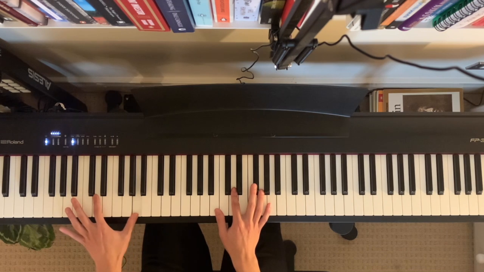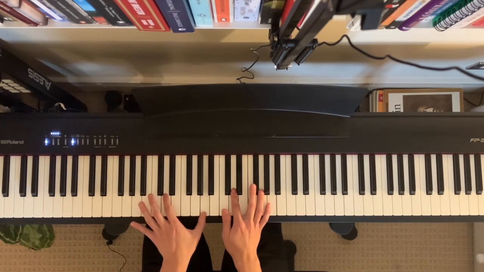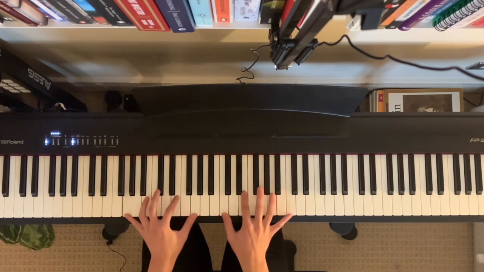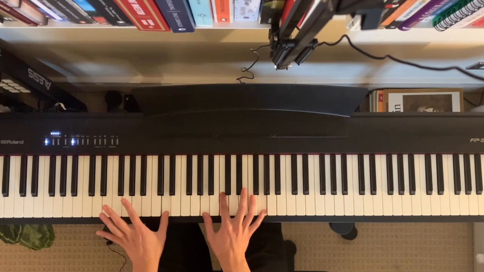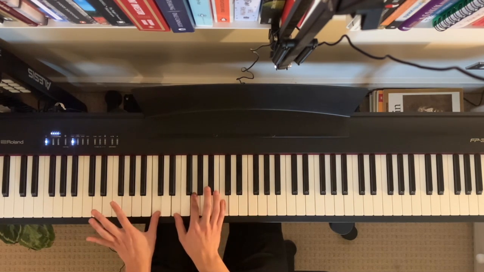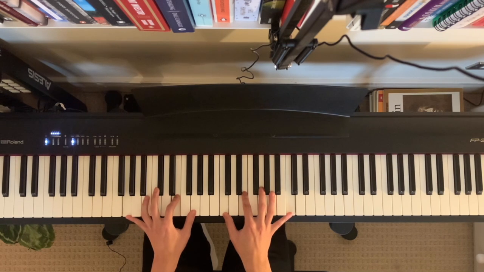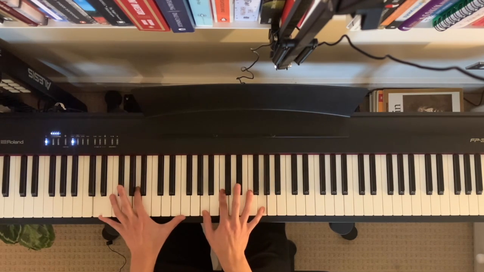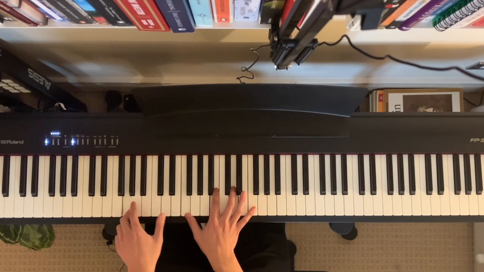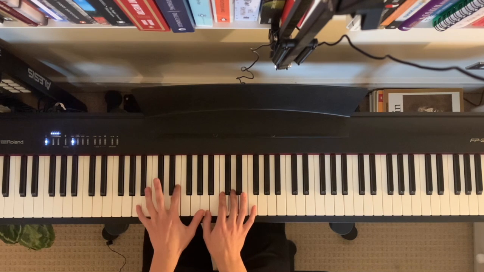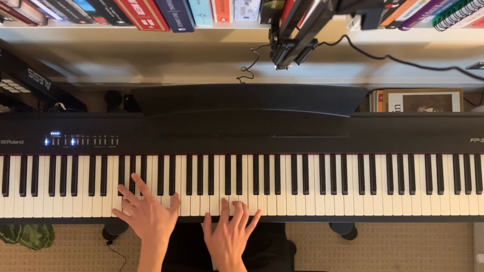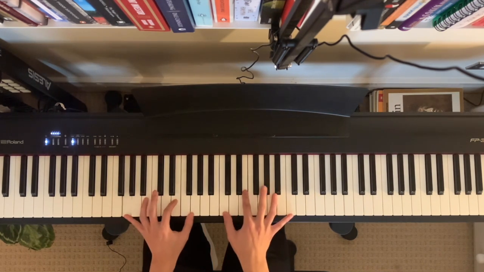There's a circle of fifths. If I want to drag it out a bit more, I can do an interrupted cadence and then repeat it.